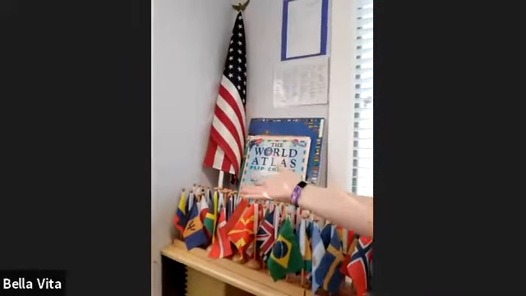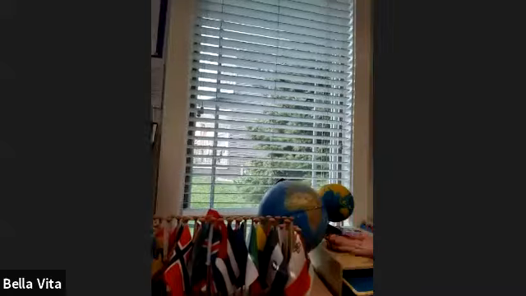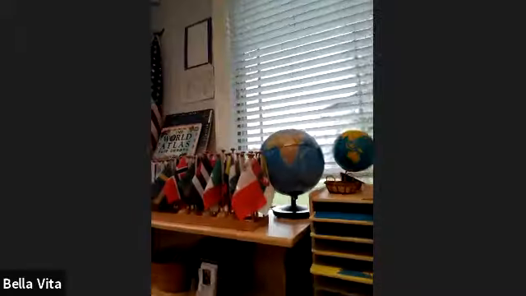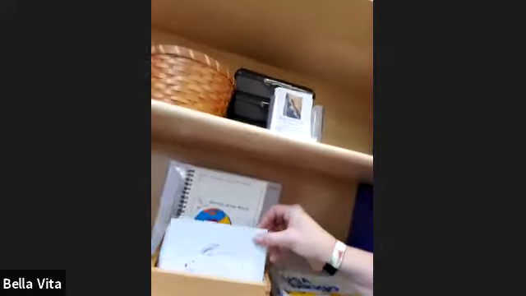Then we have our geography area with our beautiful flags and the globes. So this area, just like before, we're going by the interests of the students. Some of them have shown an interest in wanting to do quite a bit of animal research.